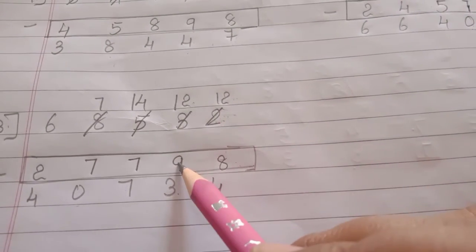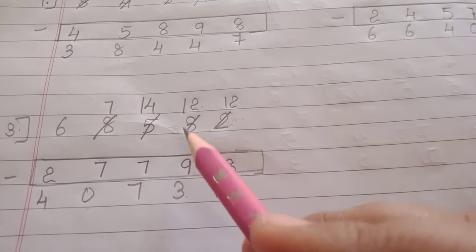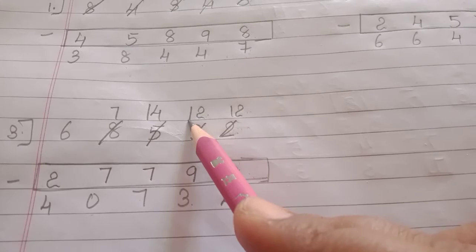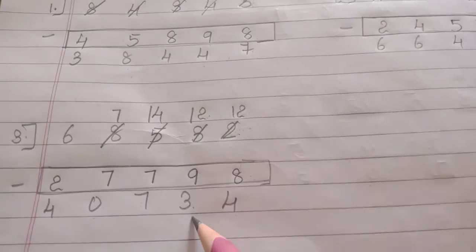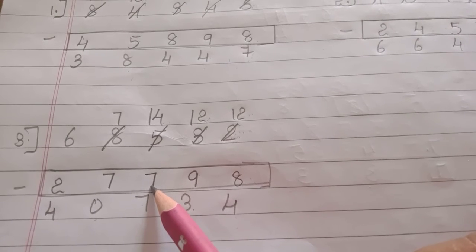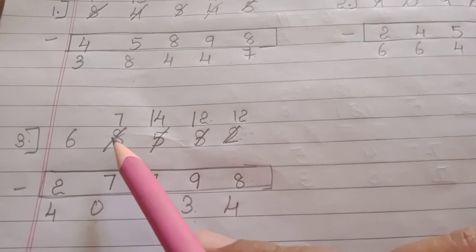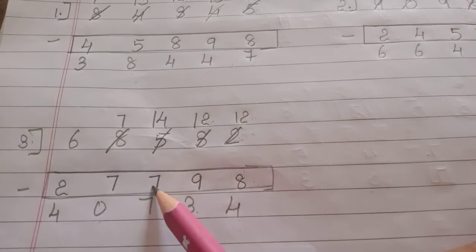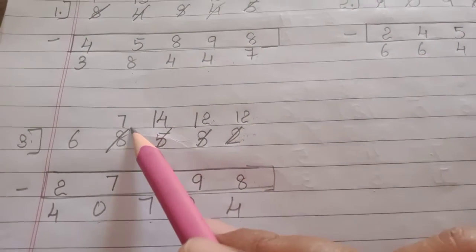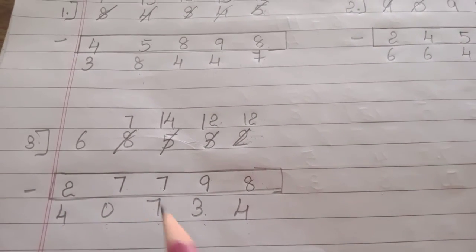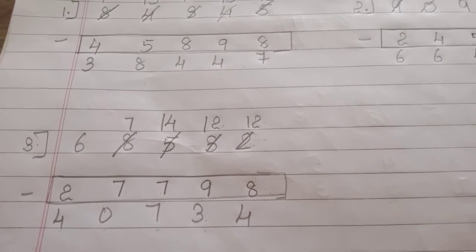Now 2 minus 9 is not possible. So what we have done? We borrowed 1 from 5. So this 5 will become 4 and this 2 will become 12. So 12 minus 9 we will get 3. Now 4 minus 7 is not possible. So what we have to do? We have to borrow from 8. So this 8 will become 7 and this 4 will become 14. So 14 minus 7 we will get 7. Now 7 minus 7 0 and 6 minus 2 4. So here our subtrahend is correct.